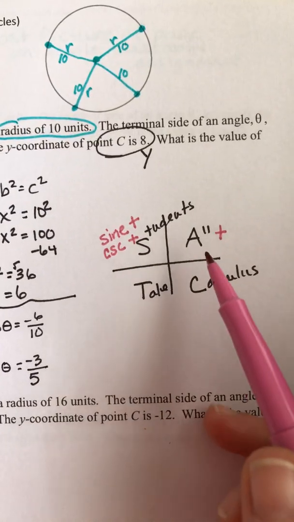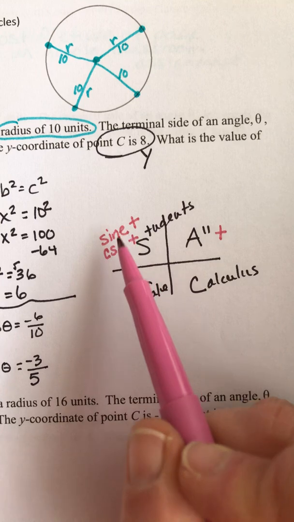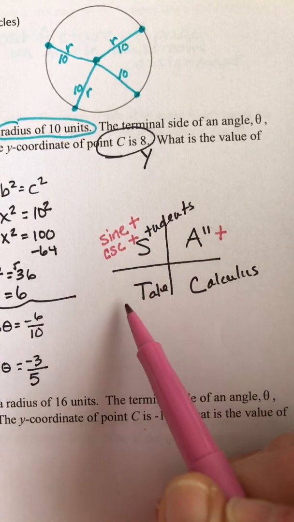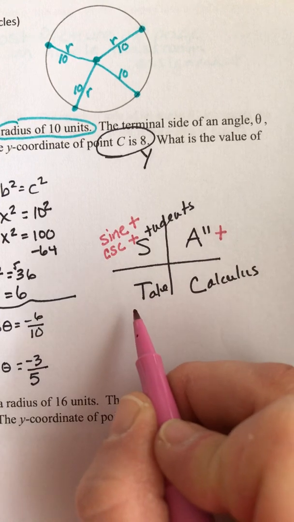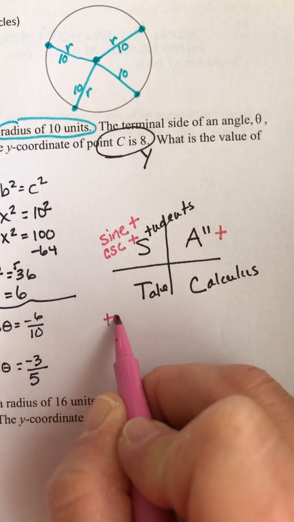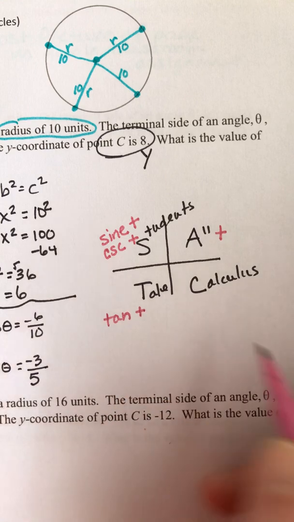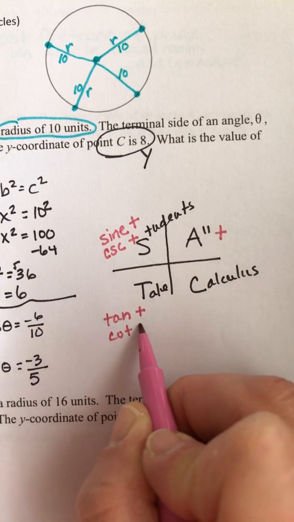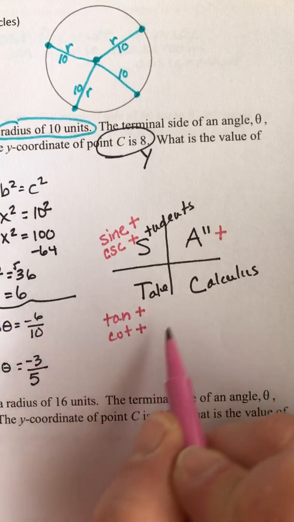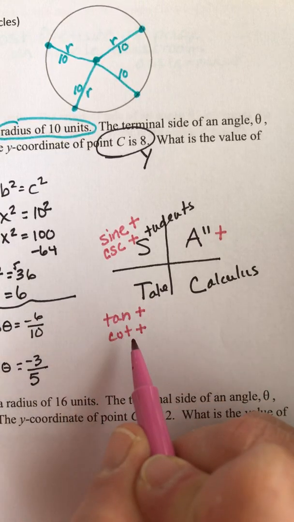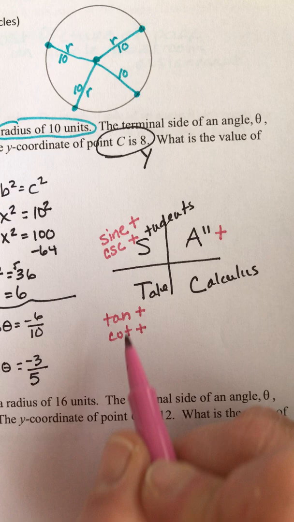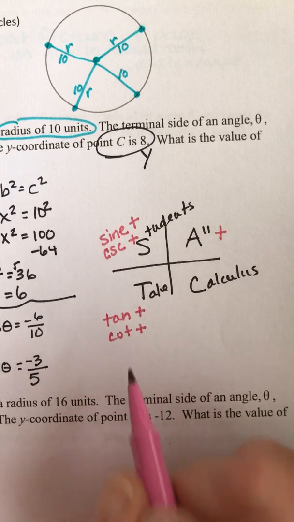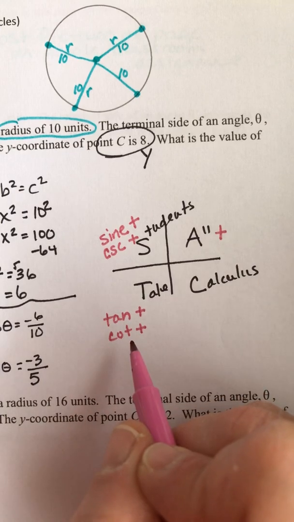Let's follow this thought. So all of them are positive here, just sine and cosecant are positive in quadrant 2. If you have your terminal side in quadrant 3, this is the letter T. So T stands for tangent. A tangent angle would be positive here, and its reciprocal, which is cotangent, would be positive here. All the other trig functions would be negative here. So sine is negative here, and cosine, and their reciprocal functions cosecant and secant would be negative in quadrant 3.